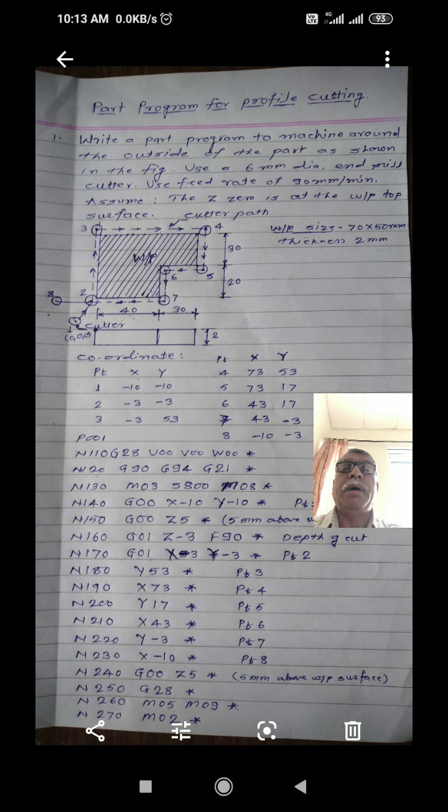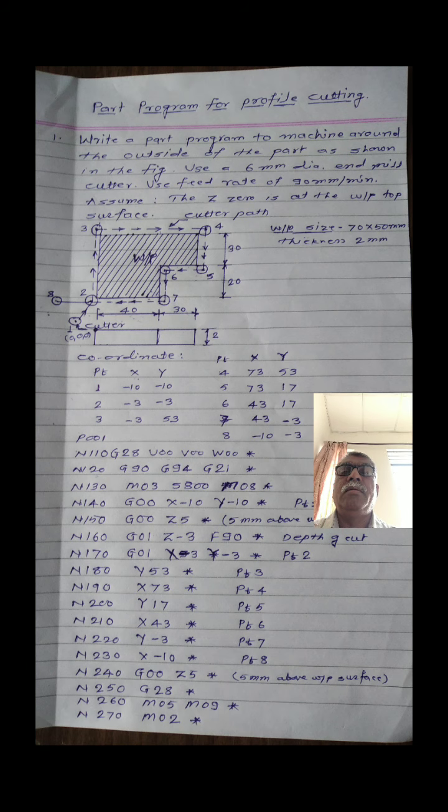Write a part program to machine around the outside of the part as shown in the figure. Use a 6 mm diameter end mill cutter. Use a feed rate of 90 mm per minute. Assume the Z0 is at the workpiece top surface.